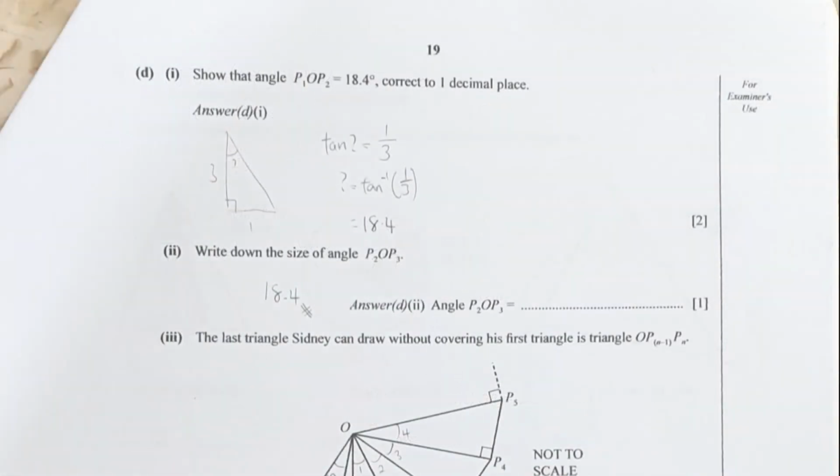As for part D, this is just your basic trigonometry. So we'll be using tangent of the unknown angle, which is the angle we are focusing at, equals its opposite, which is 1, over adjacent, which is 3. By running inverse tangent, you will get your final result as 18.4.